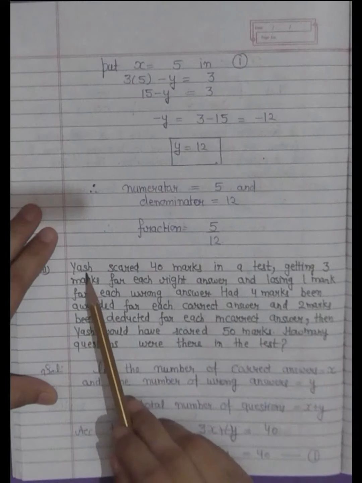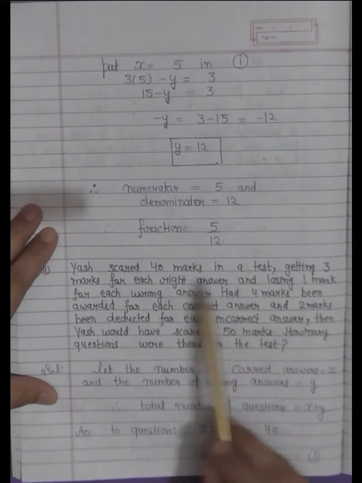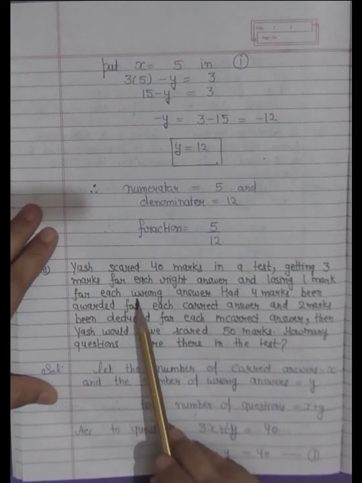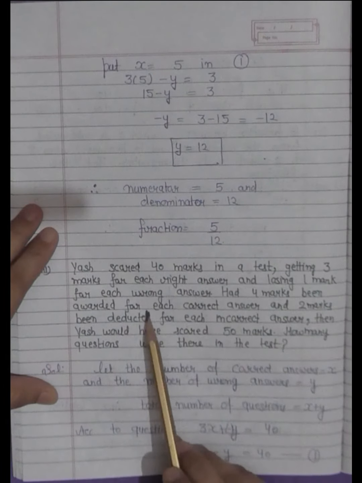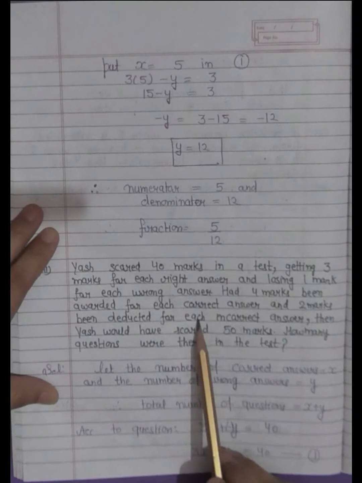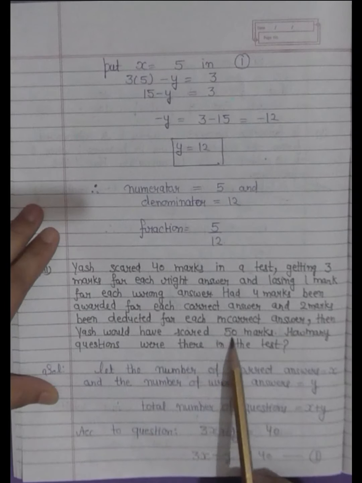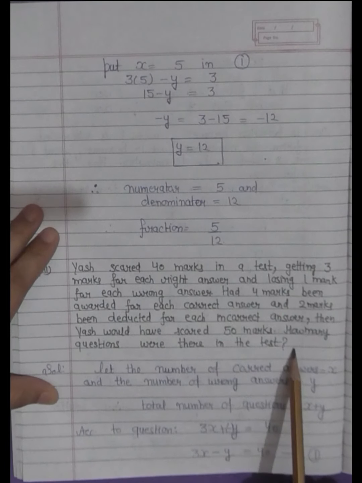Next question. Yash scored 40 marks in a test, getting 3 marks for each right answer and losing 1 mark for each wrong answer. Had 4 marks been awarded for each correct answer and 2 marks been deducted for each incorrect answer, then Yash would have scored 50 marks. Then how many questions were there in the test?